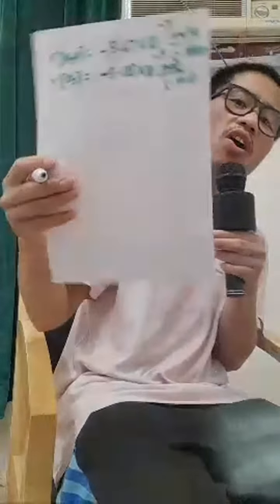Something like that. So the rate of oxygen gas, R, is equal to negative 0.05, so 5.0 times 10 to the negative 3 moles per liter minute. Okay, after that, also the NO2.